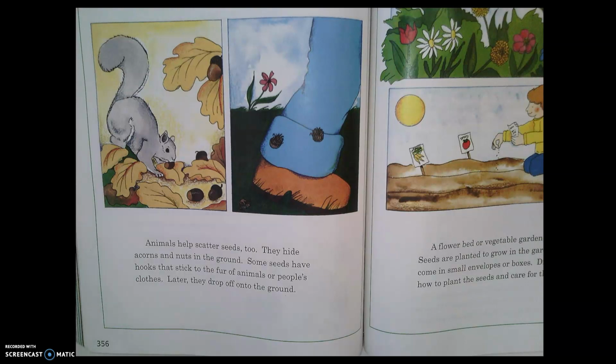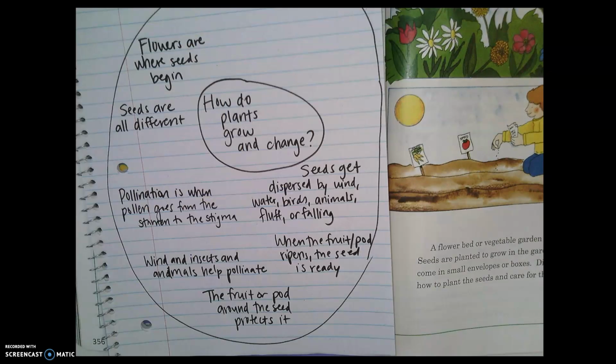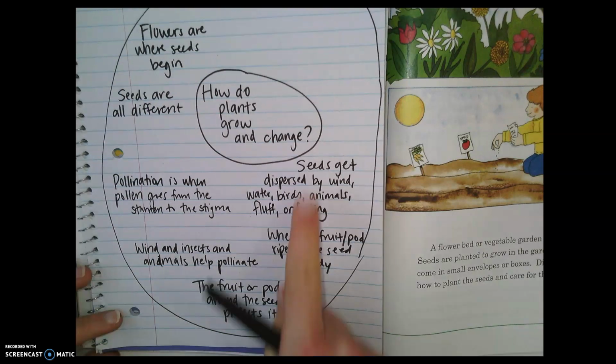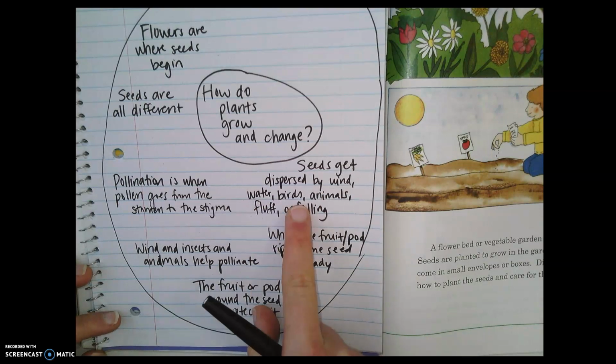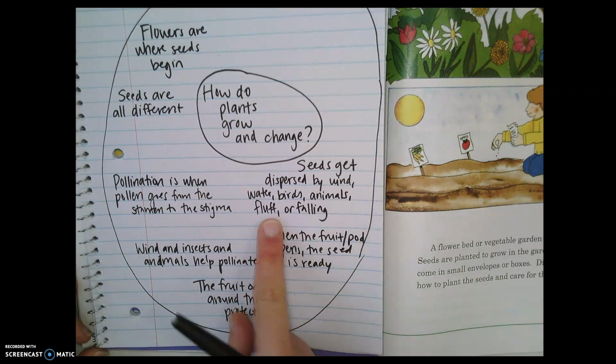I'm going to write some too, and then when you come back to the video, we'll both have some written down. What did you write down? I bet you wrote down a lot of ways that seeds get dispersed. I wrote, seeds get dispersed by wind, water, birds, animals, fluff, or falling.